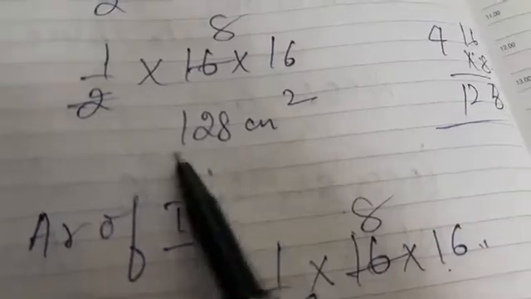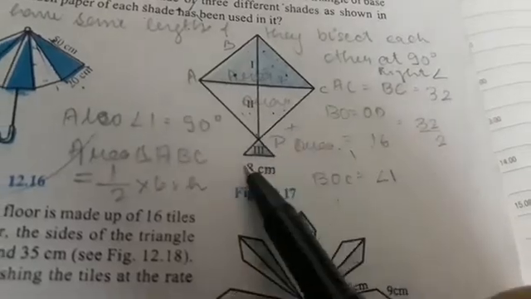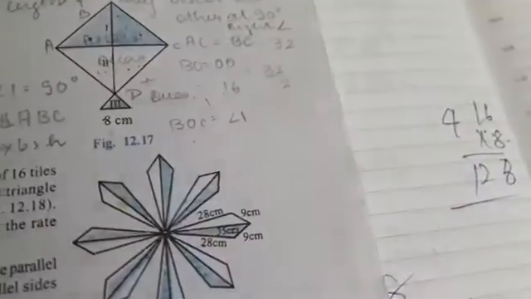So therefore 128 plus 128. Why? Because I am adding for both. For this it is 128, so for this also, for blue color I am going to add. For white color also I am going to add, and then the isosceles one. So therefore I am going to write here, paper required.